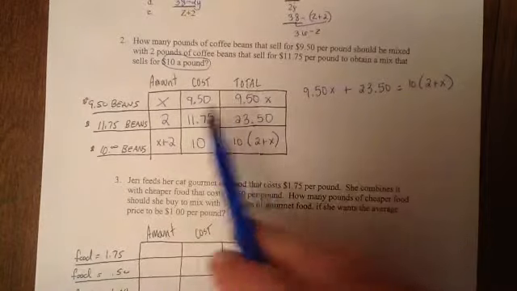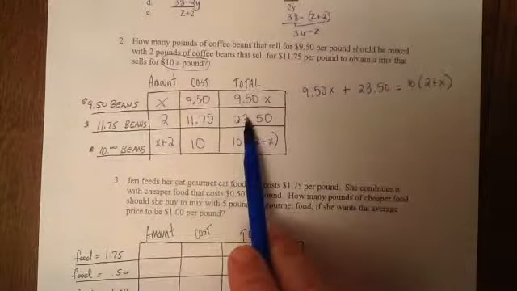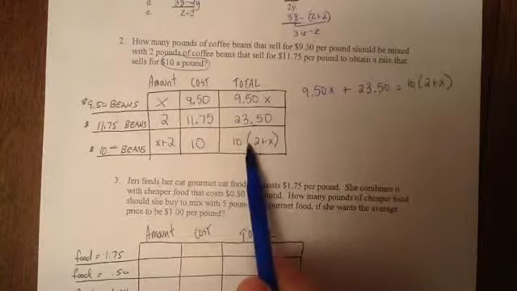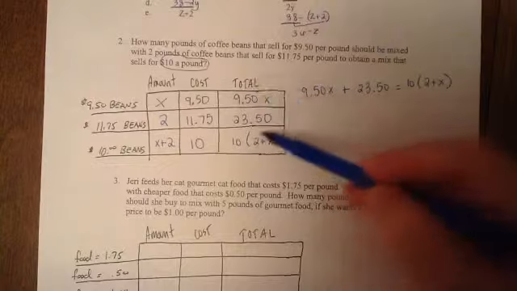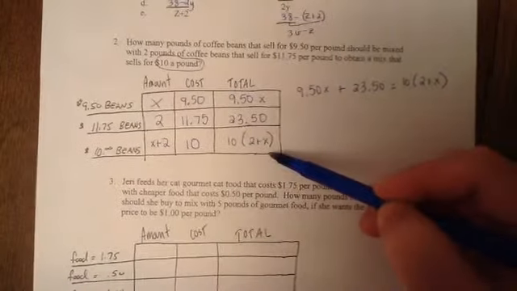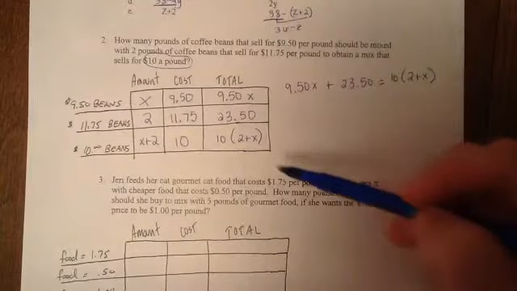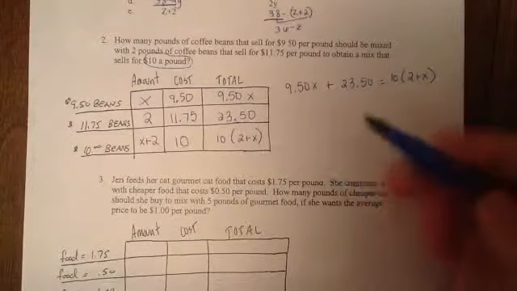Amount times the cost for the total, amount times the cost for the total, amount times the cost for the total. If you add these up, because we're combining these two beans in one bag, it has to equal this. Right? Let's simplify a little bit.